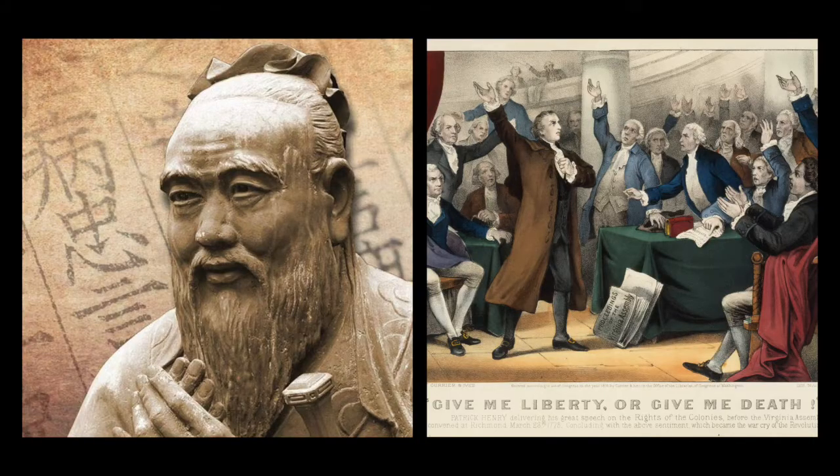Now, this is not to say one set of values is superior to the other, or that liberty does not have considerable virtues. It is, however, to say that some social and cultural values are more suitable for dealing with certain problems than with others.